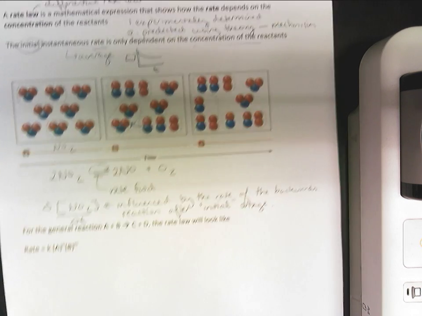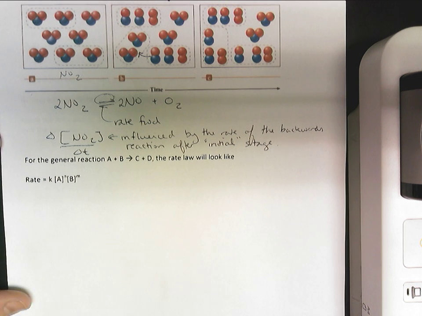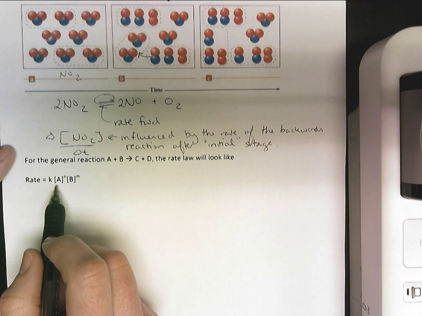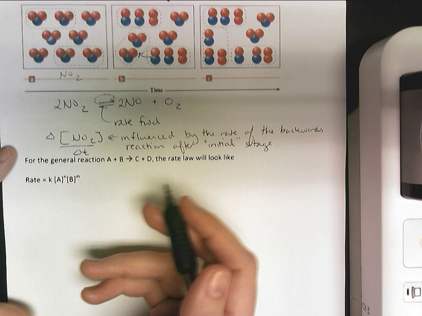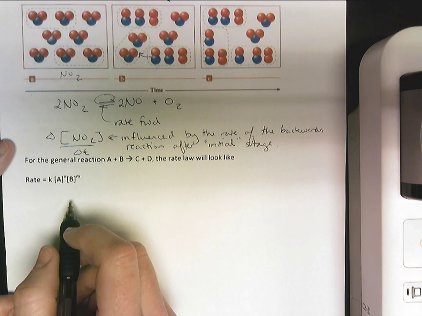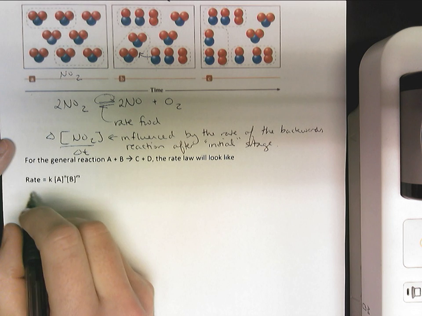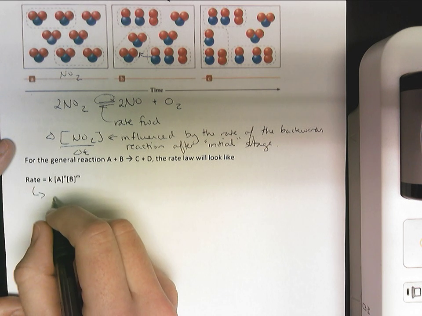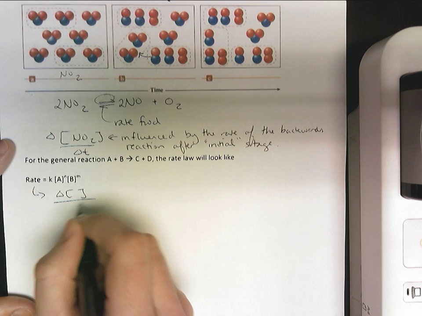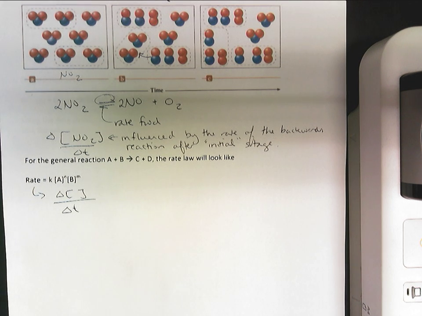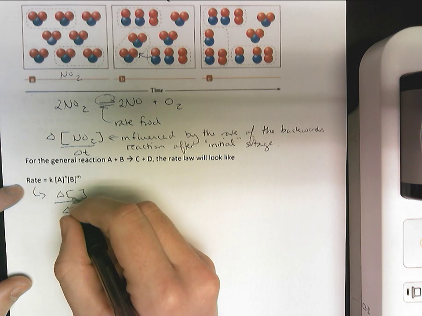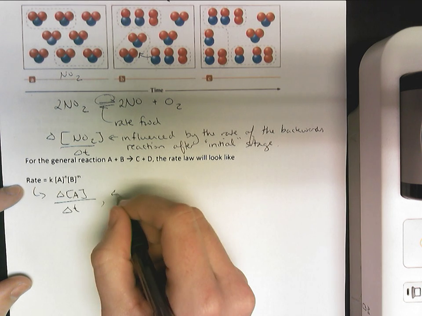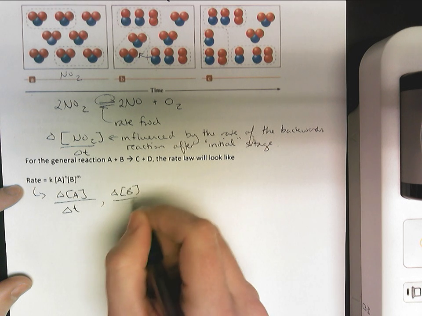So what is a rate law? Well, for this general reaction, A plus B goes to C plus D, the rate law is going to look like this. Rate equals k, square brackets A raised to the n, square brackets B raised to the m. The various parts of this equation hopefully are fairly self-explanatory. We talked about rate in class. It's important, however, when you're setting up an experiment and measuring a rate, to define whether you're talking about the rate of change of A or the rate of change of B, etc.